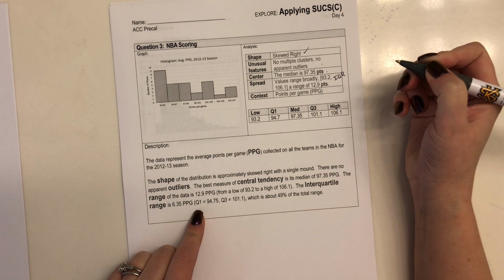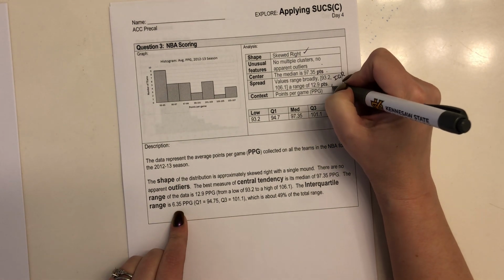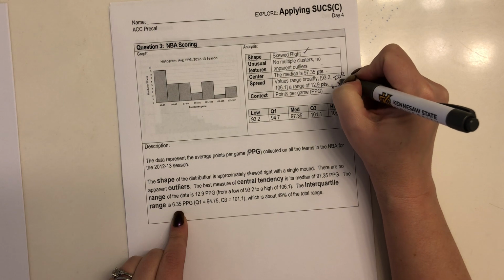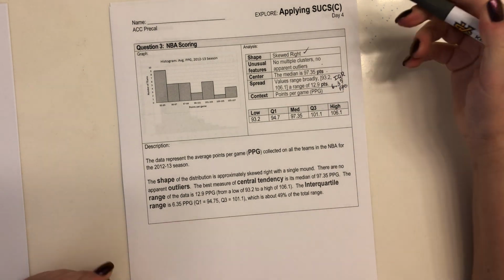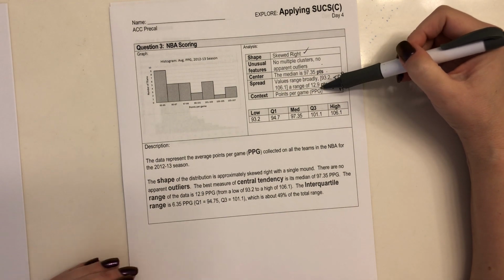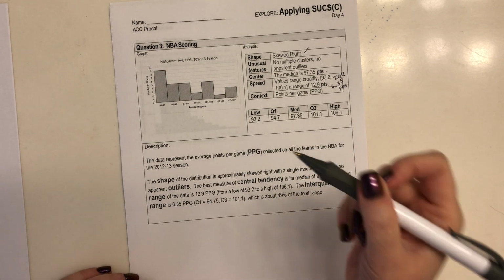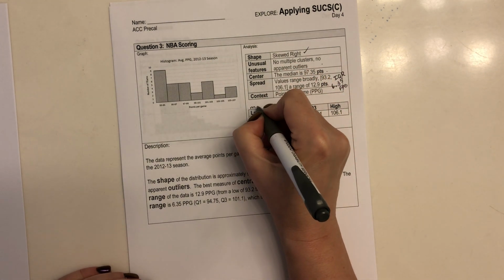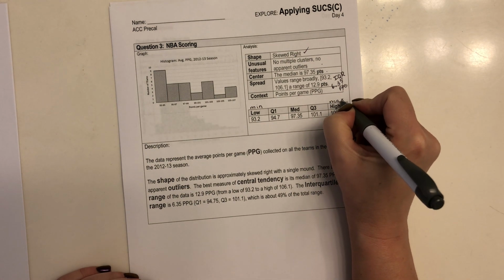And my IQR in this case is going to be 6.35 ppgs. Okay, and this is points per game. ppgs, that's our context. When you put this in the calculator, here's your 5-number summary. This will be labeled as minimum, and this one will be labeled as maximum.